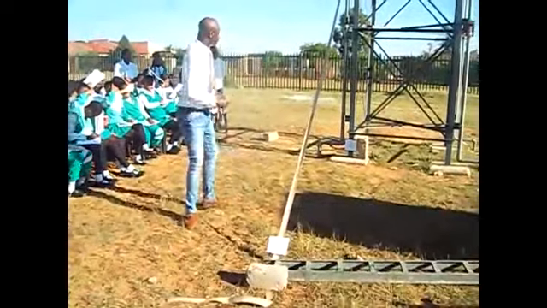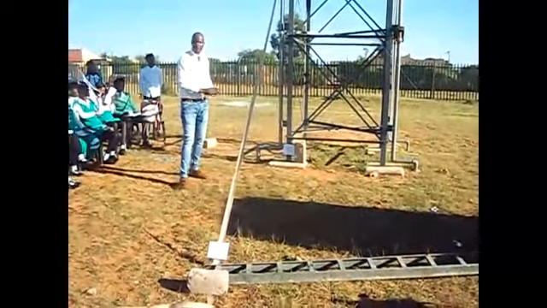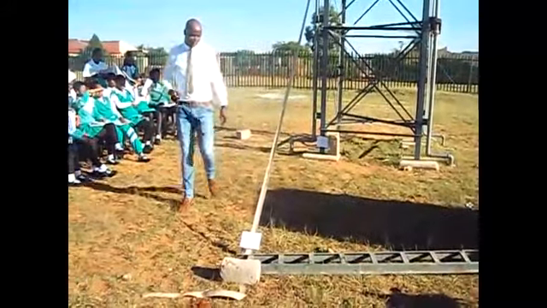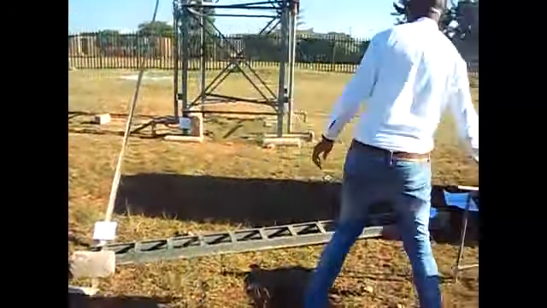Right. So now we want to measure the height of AB. So to measure the height of AB, we've constructed triangle ACD. Again, and then triangle ABC and ABD, right angle triangles.